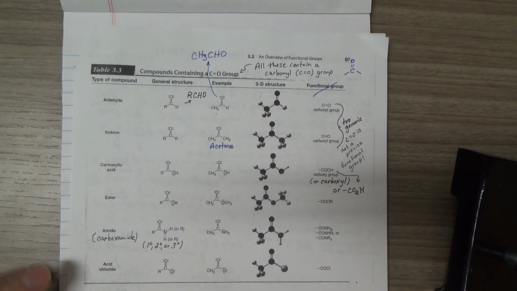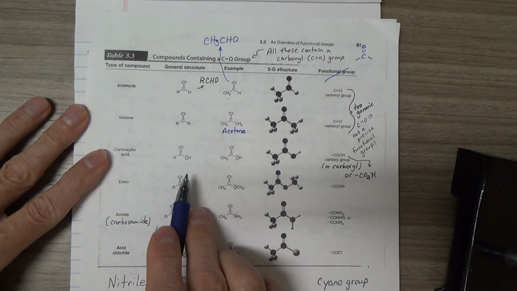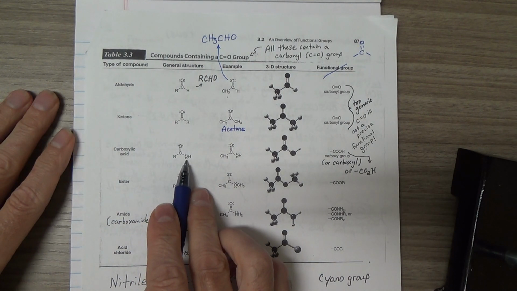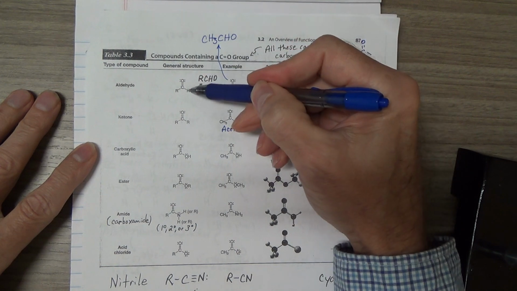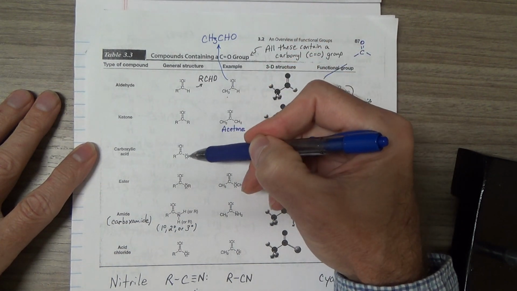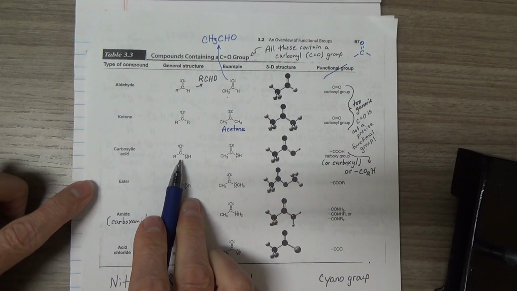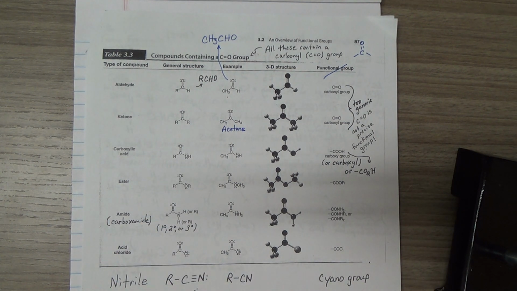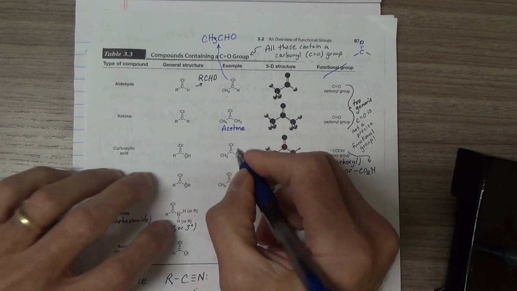All right. Now, next, if you've got a carbonyl with an R group on one side and OH on the other, okay, not H, but OH, these are your carboxylic acids. And you've likely heard of these. In Gen Chem, no doubt mentioned at some point, acetic acid, which that right there is acetic acid.